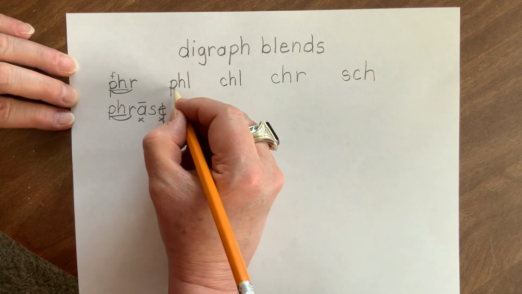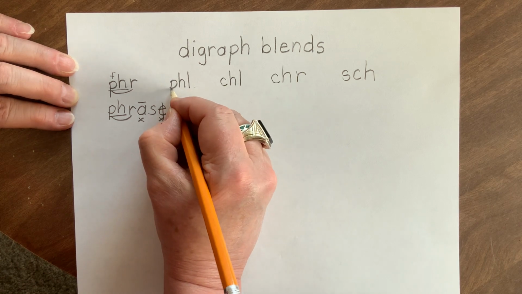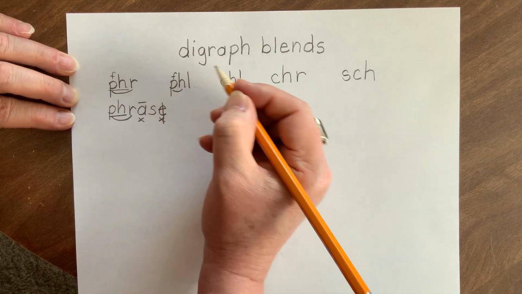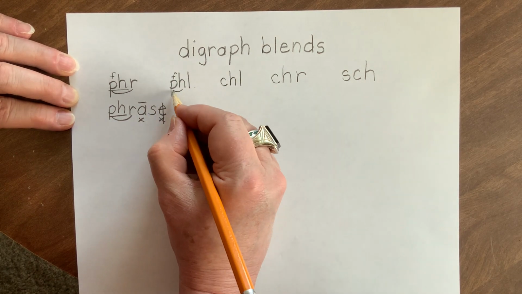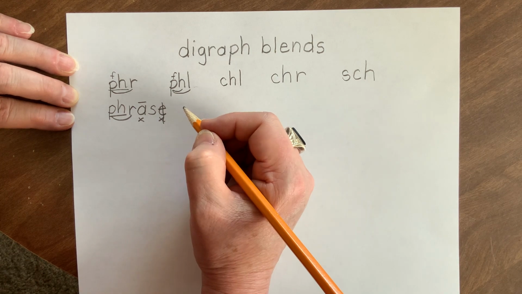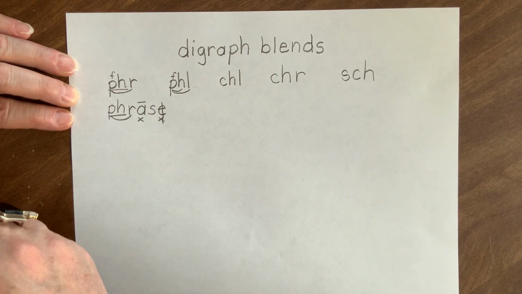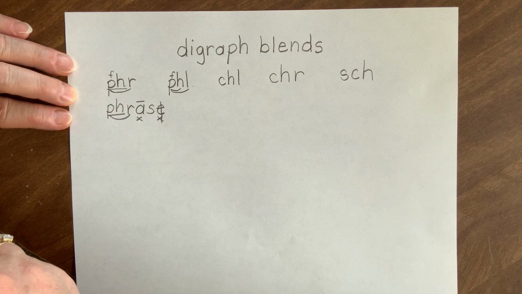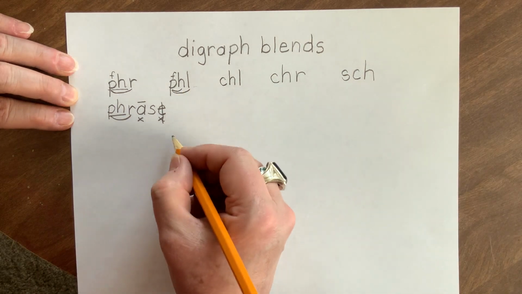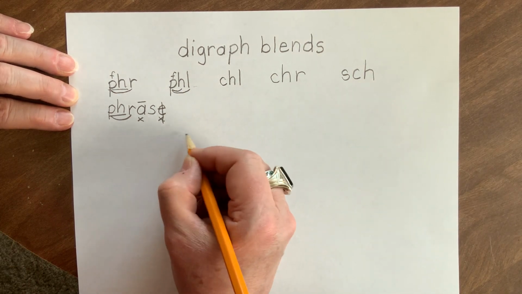Okay, now for this digraph blend. The PH together make the F sound. F. Now you blend it with the L. Fl. Once again, I'm only going to give you one word because the other words are big and complicated and confusing. I'm going to write it down here where I have more room.